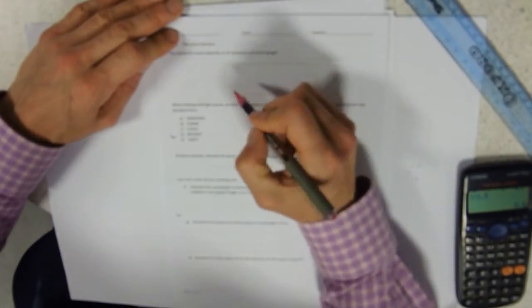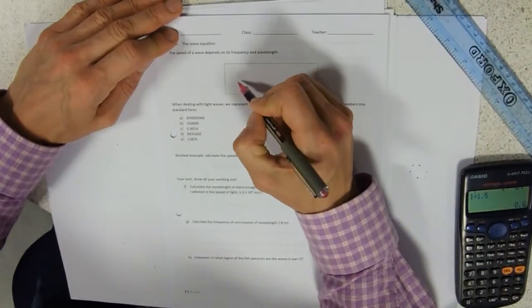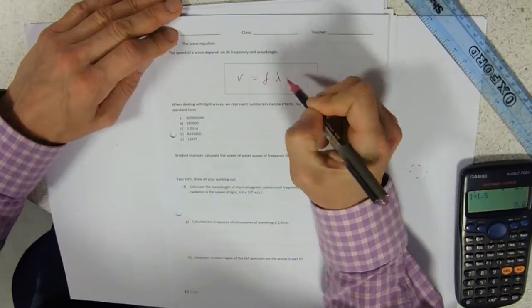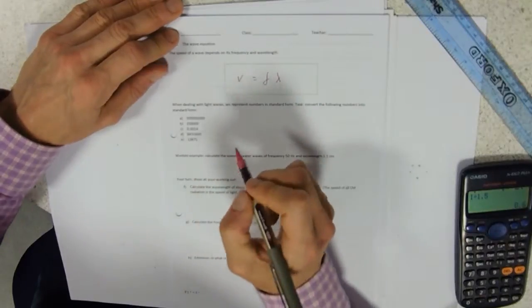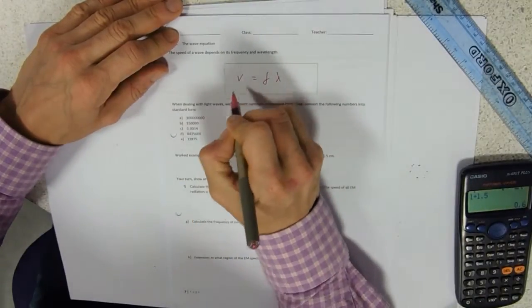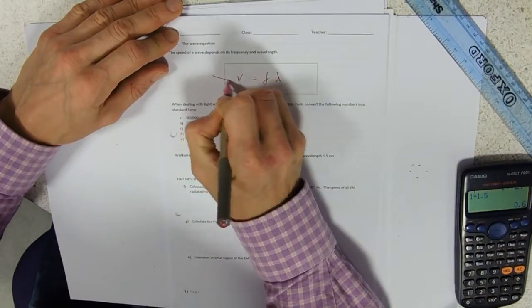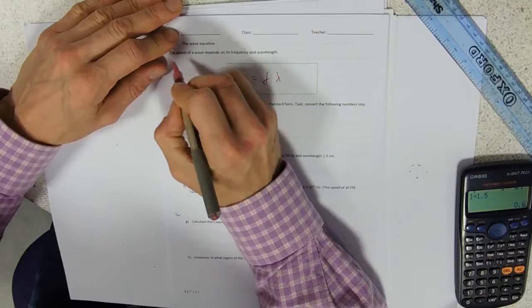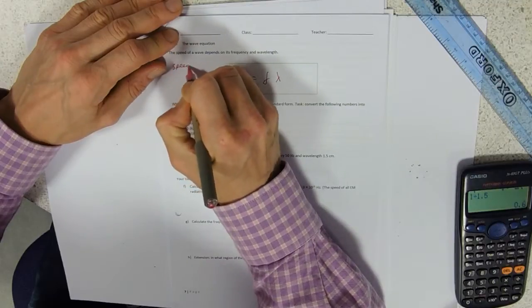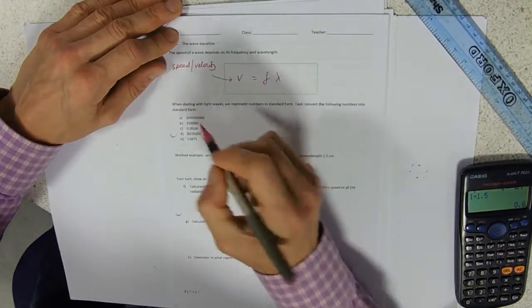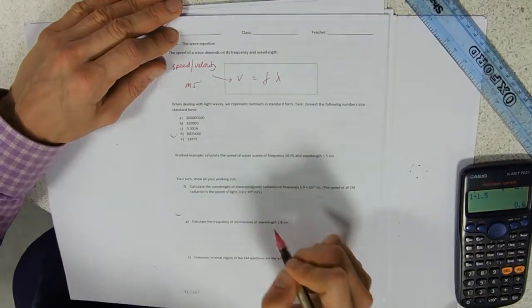page 7. And question 3, the wave equation. So we need this wave equation. This is one of them that you have certainly learnt, which is V equals F lambda, and this wave speed. So this here is the speed or velocity, that's going to be in meters per second.